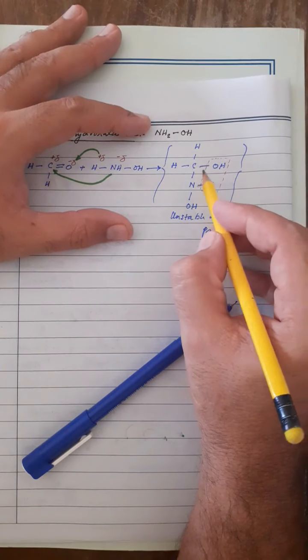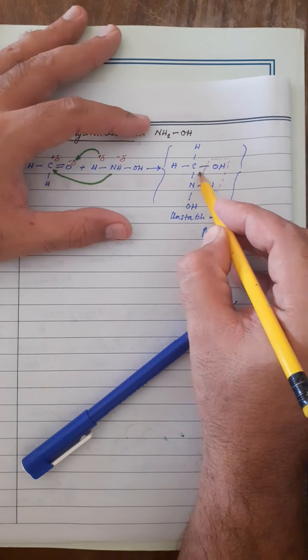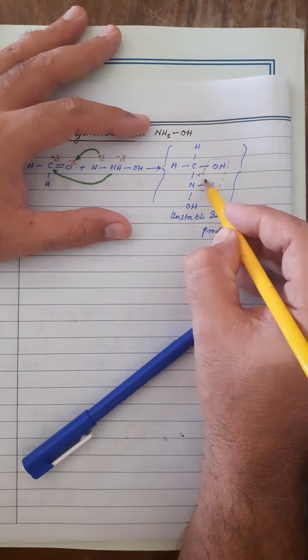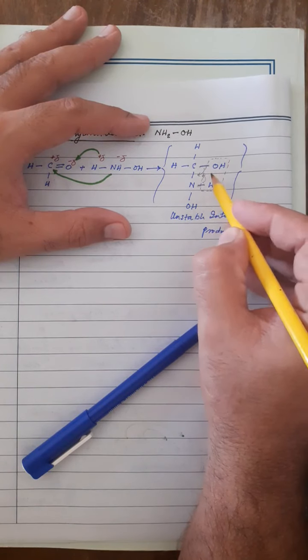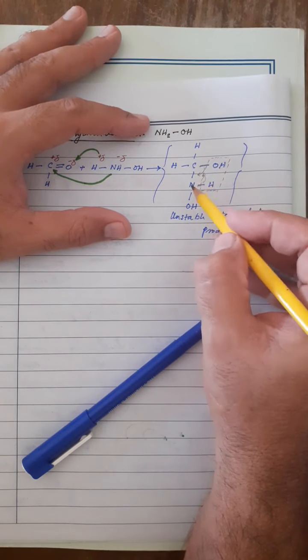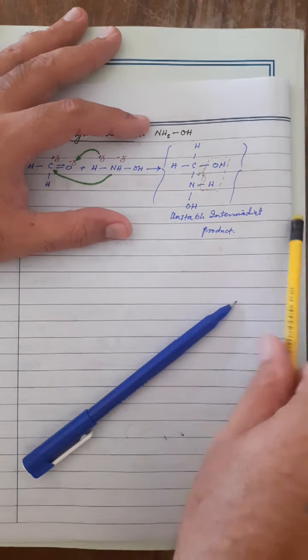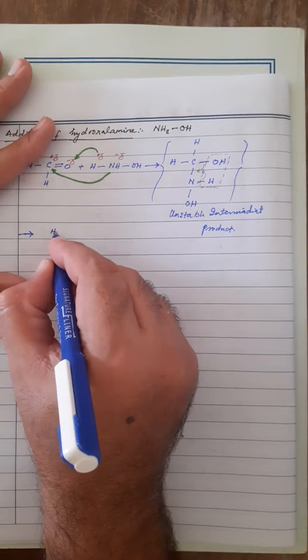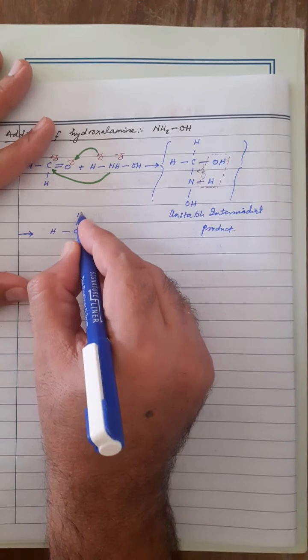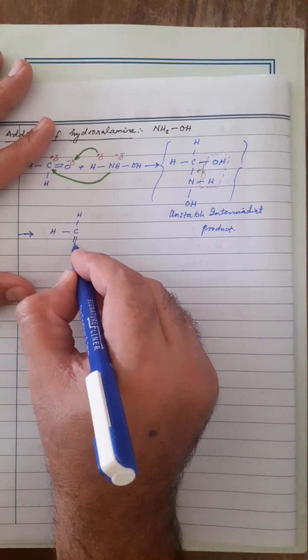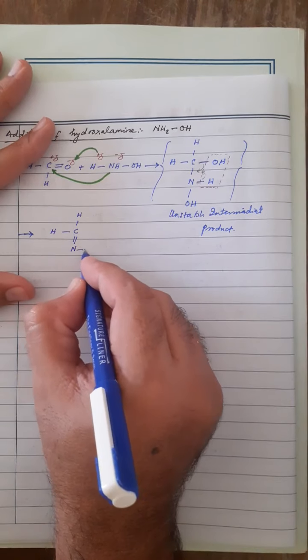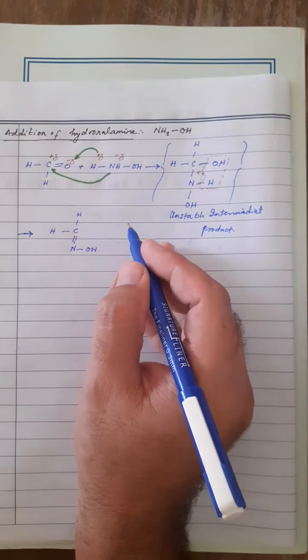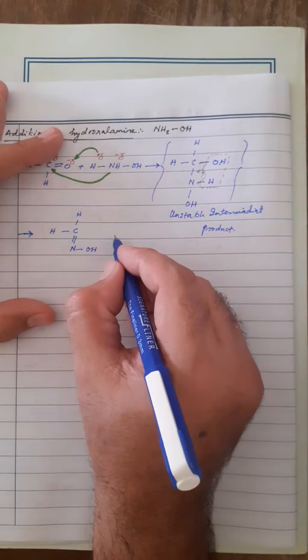So they can overlap, because there's a sigma bond already present between them, to make a pi bond between carbon and nitrogen. And you are going to have a product, let's say H, C, H, double bond N, and then OH, plus H2O.